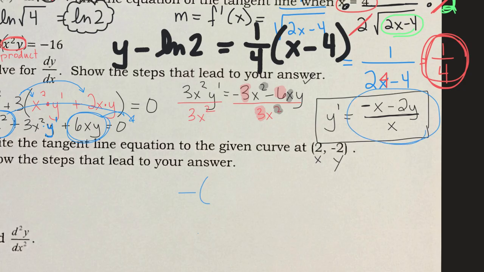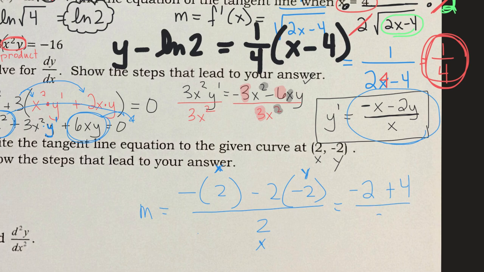So it's the negative of 2 minus 2 times negative 2, right? That's the y value over 2. So this is my x, this is my y, this is my x, right? So I'm finding my slope. Every tangent equation needs a slope and a y value. So this is negative 2 plus 4 divided by 2, which turns out to be 1. So our graph has a slope of 1.